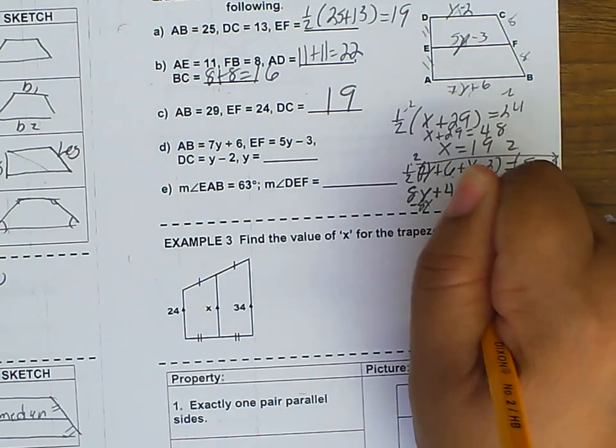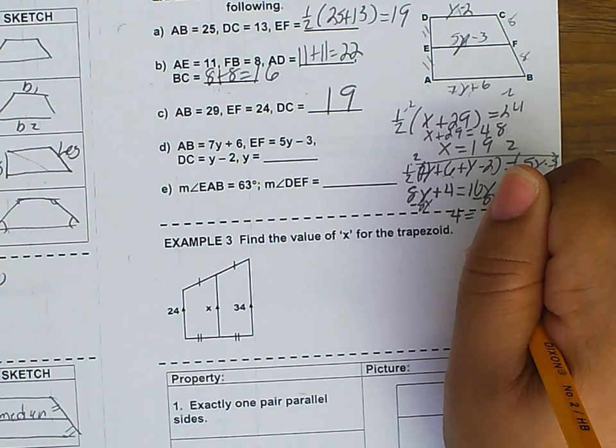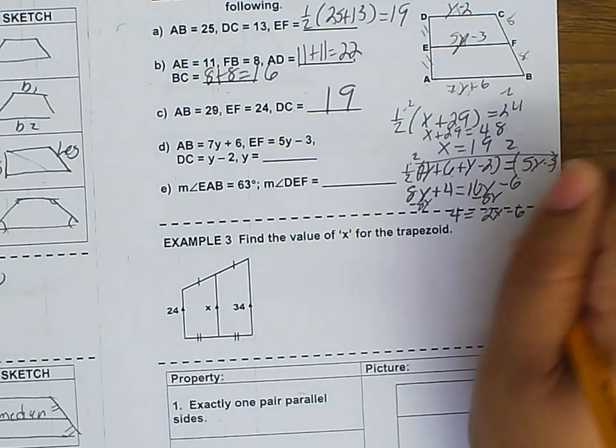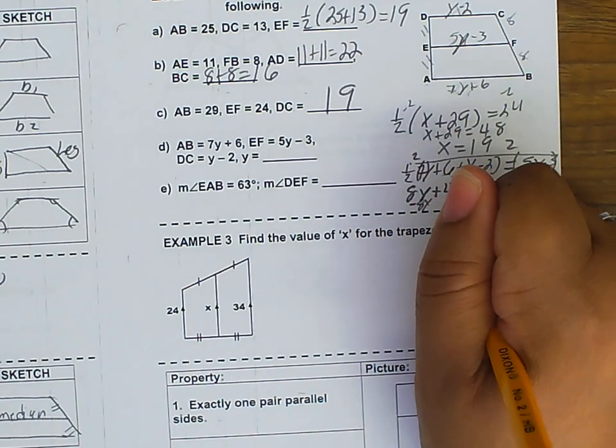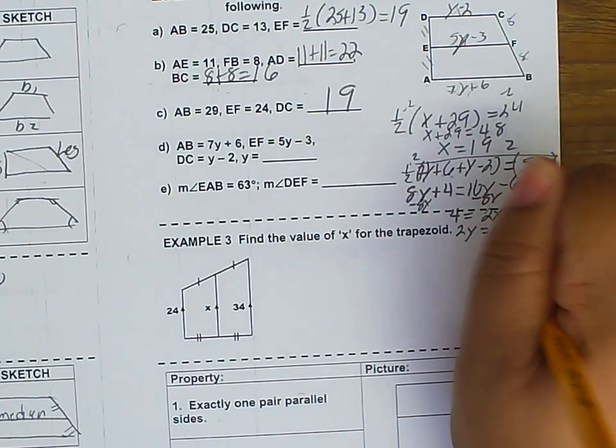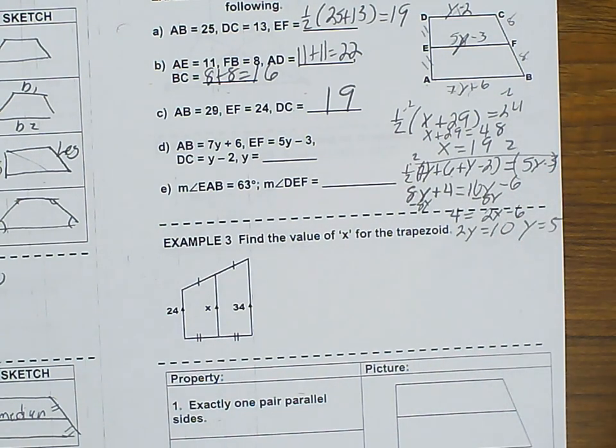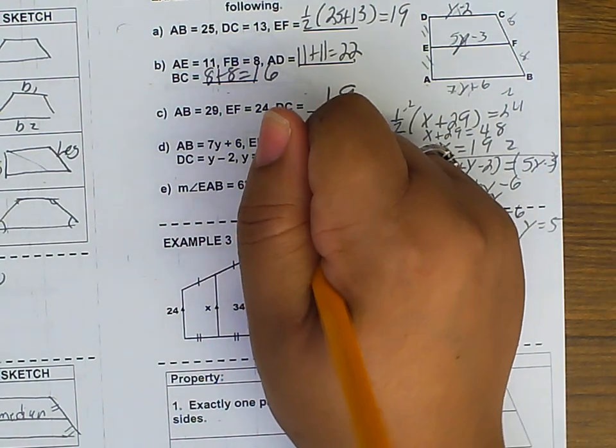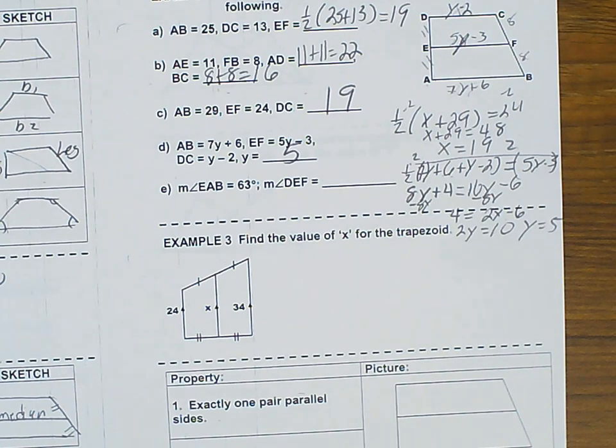So now I have 4 equals 2y minus 6. Then I'm going to add 6 over here. So now I'm going to have 2y equals 10. Divide, and y turns out to be 5. Okay? So the work wasn't hard. You just had to plug it into the formula.